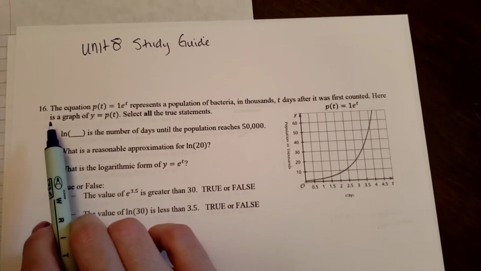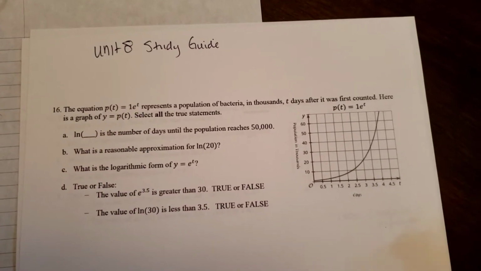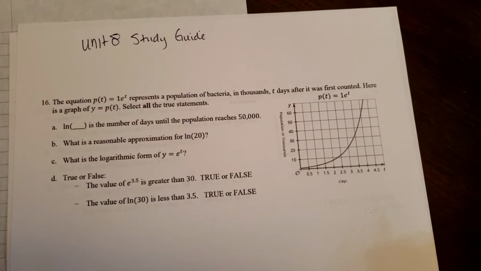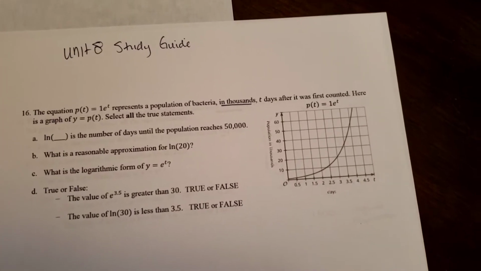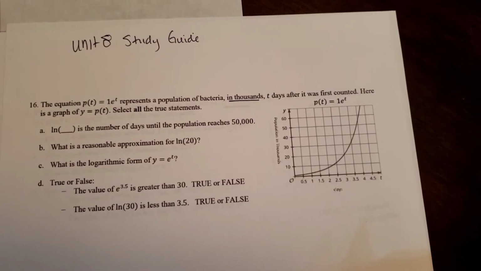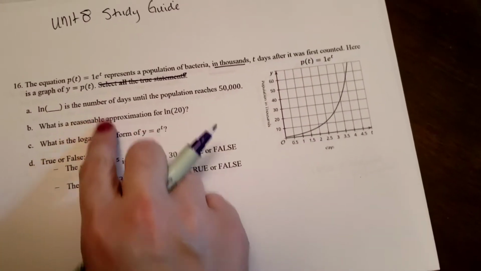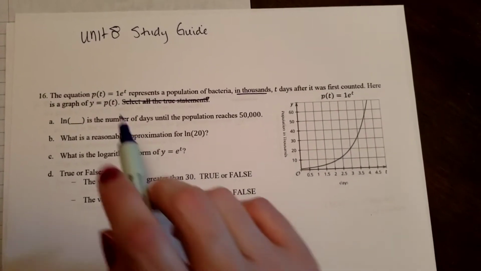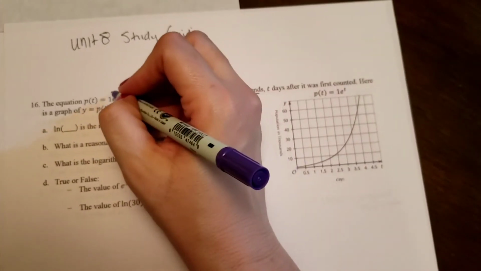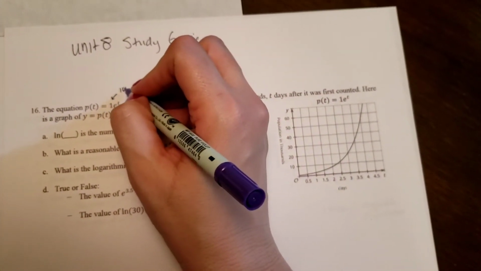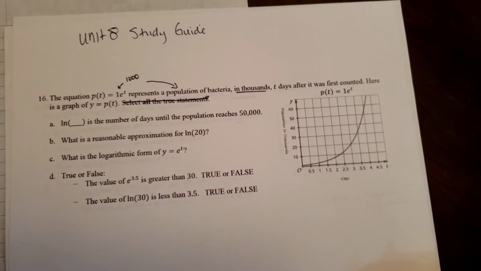So the question says the equation P of t equals 1 times e to the t power represents a population of bacteria in thousands, that's important, in thousands, t days after it was first counted. Here's a graph of y equals p of t. Select all true statements. Except on your test, you'll have to select all true statements. Here, you're going to fill in these statements to make them true. One important thing is where it says in thousands. That means this 1 actually means 1,000, and that is actually the starting amount of our population.